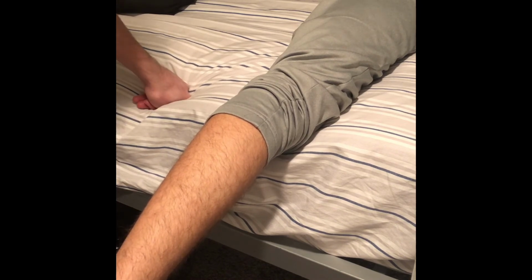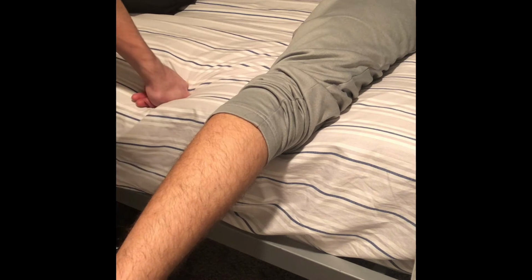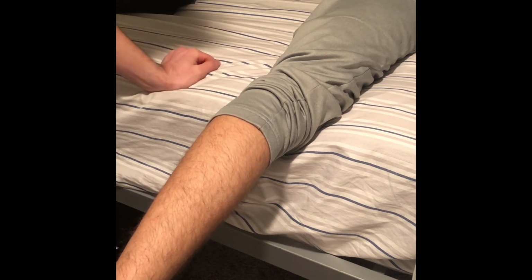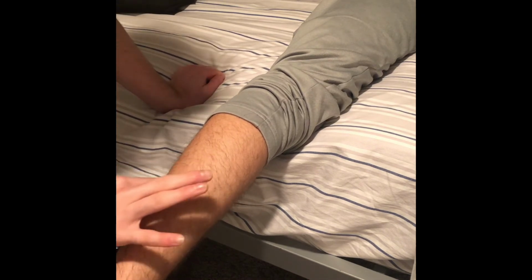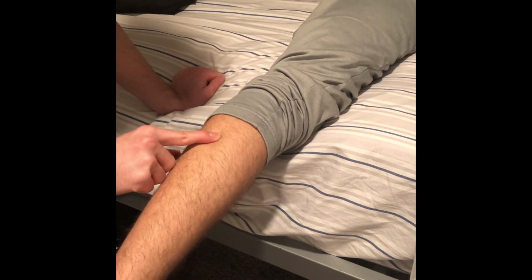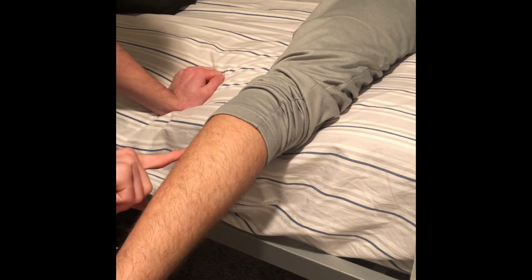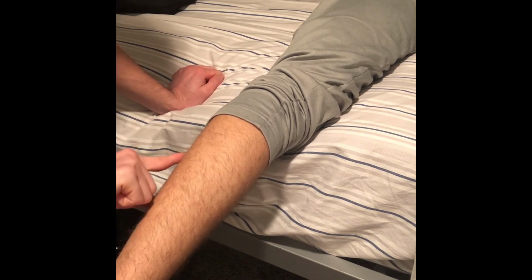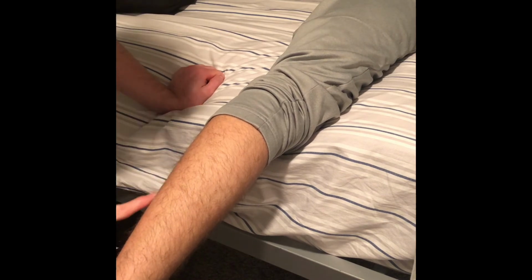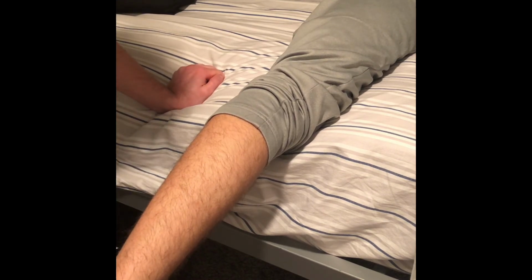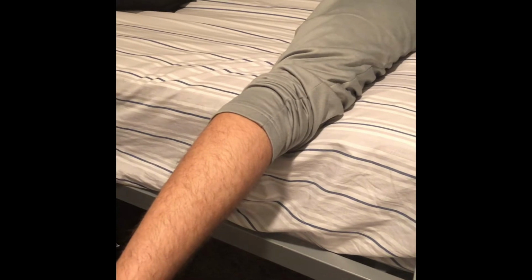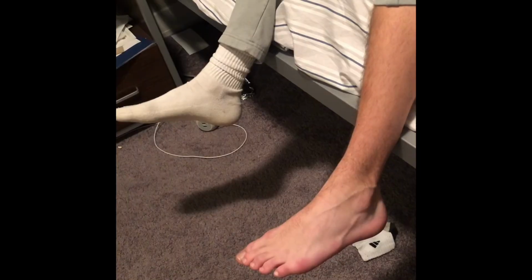But we have the tibialis posterior. That muscle attaches on the middle of the tibia, the medial aspect of the fibula, so right here, and then the interosseous membrane, and then it comes down and attaches on the navicular bone. This one comes down, attaches.